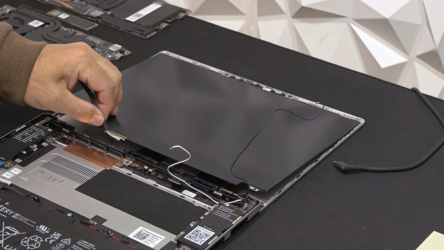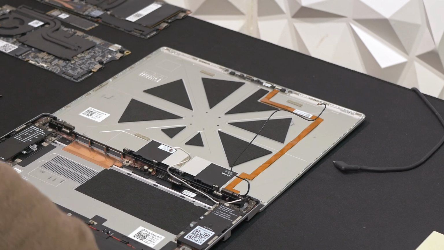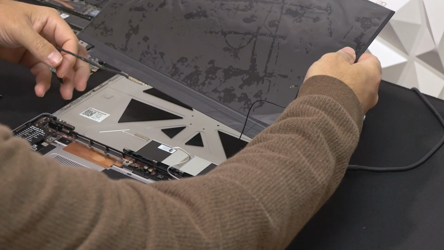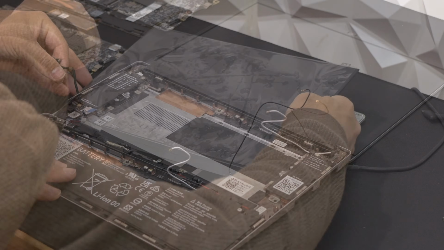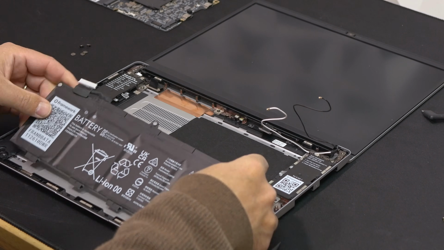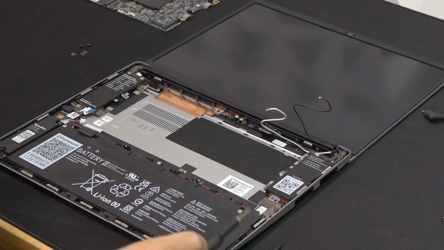Like the original board, this one does not support the newer 2.8K 120Hz display, so I had to reinstall the original 2256 by 1504 60Hz panel. And while it works with the 61 watt-hour battery, it's not optimized for it, so I swapped back in the older 55 watt-hour pack for better behavior under load.